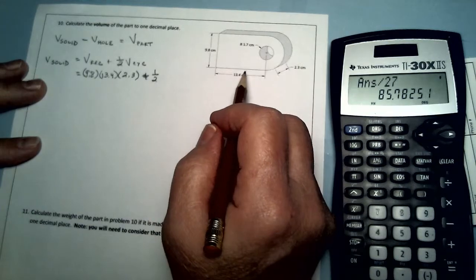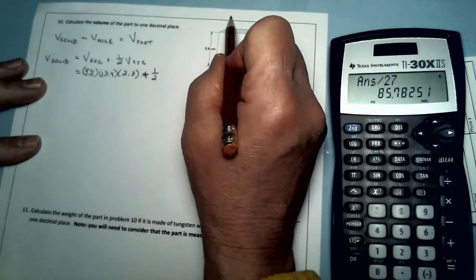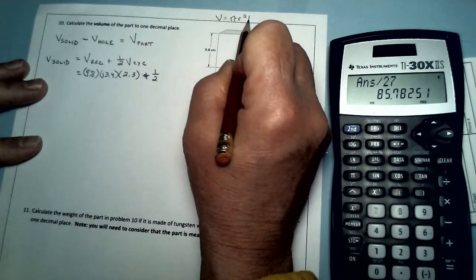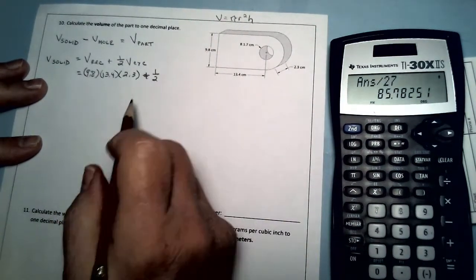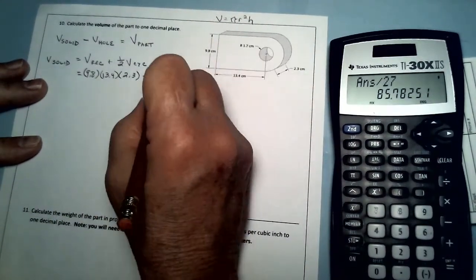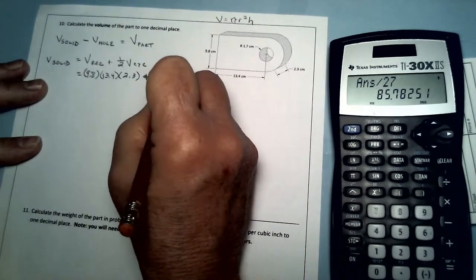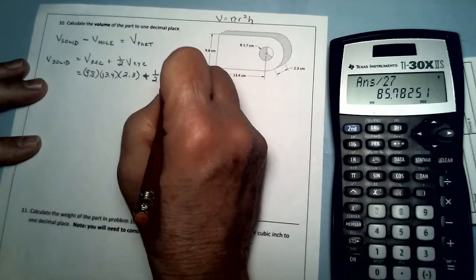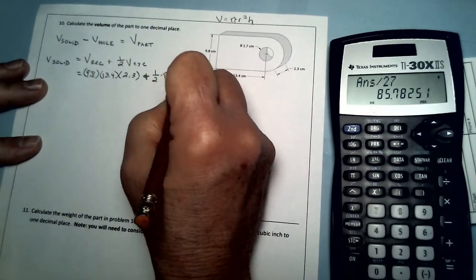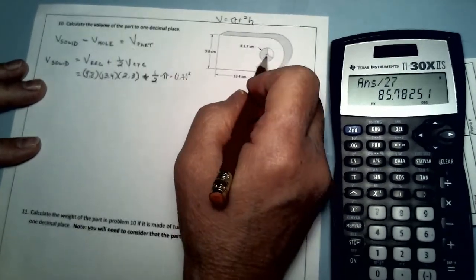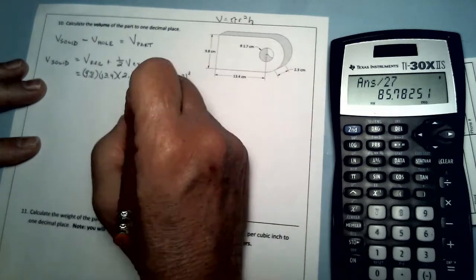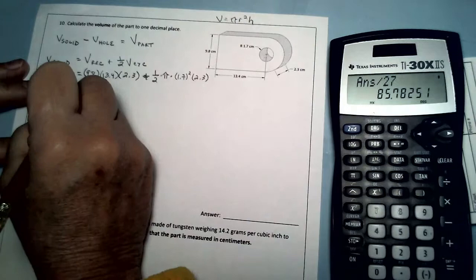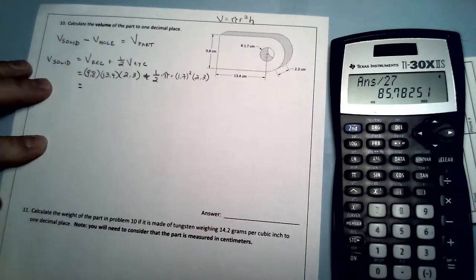The formula for volume of a cylinder is pi r squared h. So I want half of that, times pi times the radius squared. It says that the radius is 1.7, so 1.7 squared times the height, 2.3. Okay, so let's put all that together.